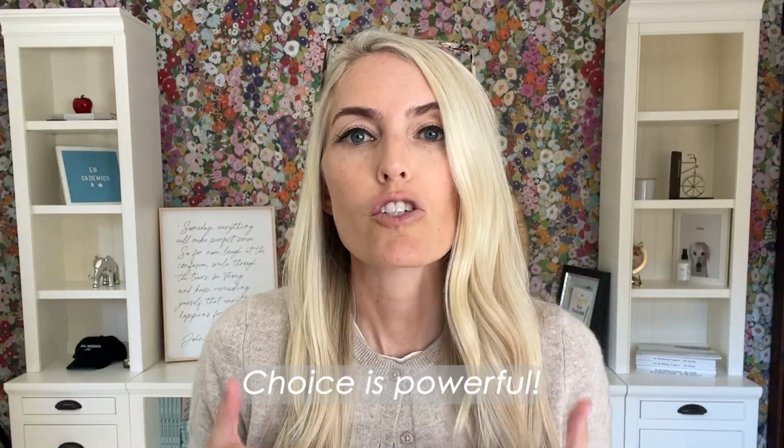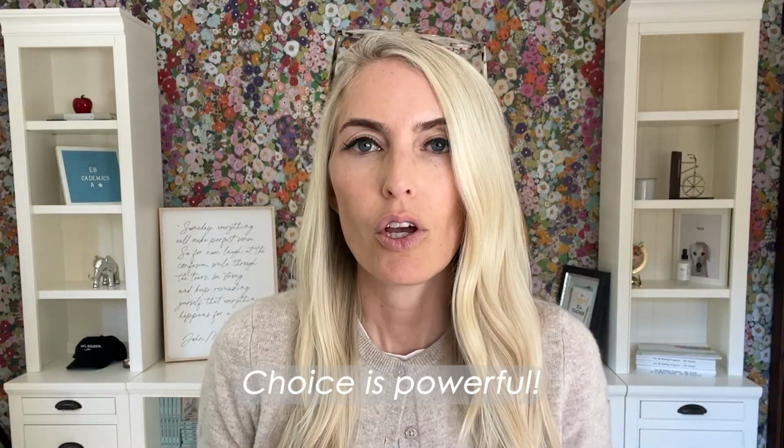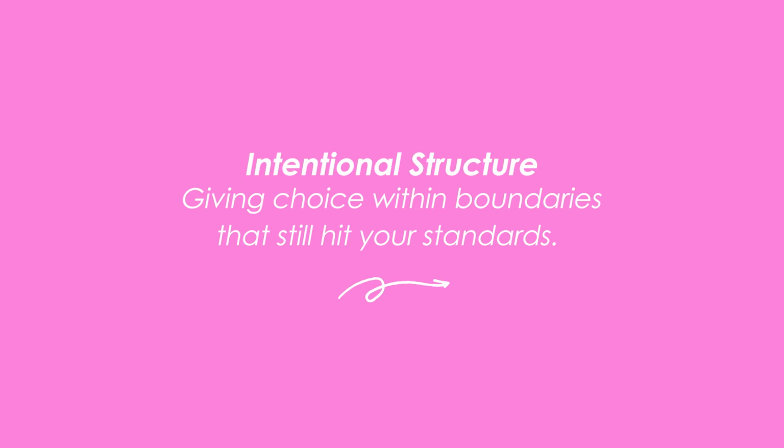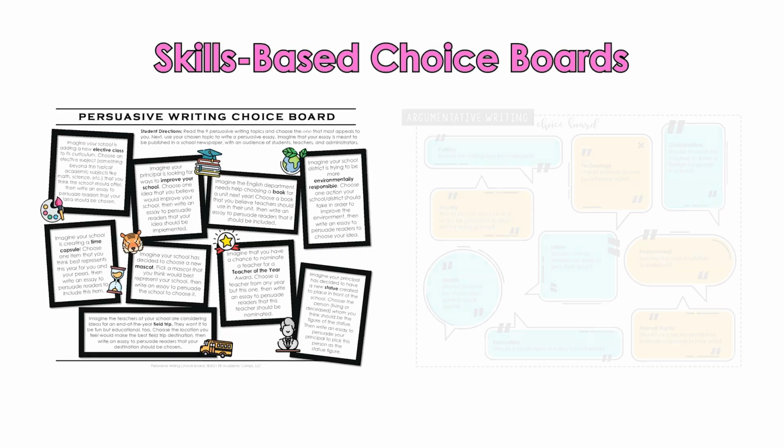So the thing is that choice is powerful. Students crave autonomy, especially in middle school. But the key is we want to have intentional structure, giving choice within boundaries that still hit your standards. And that's exactly why I started using skills-based choice boards for both persuasive and argumentative writing.